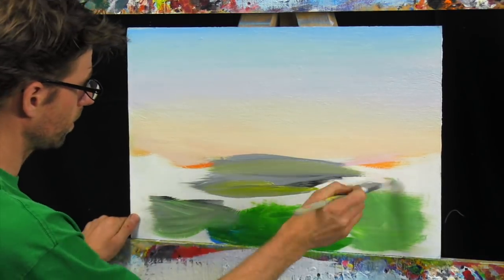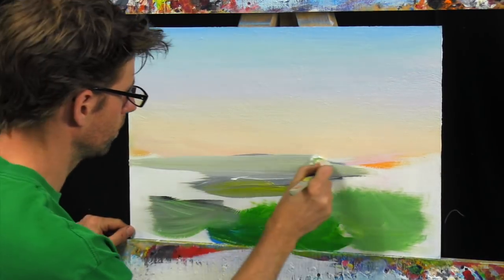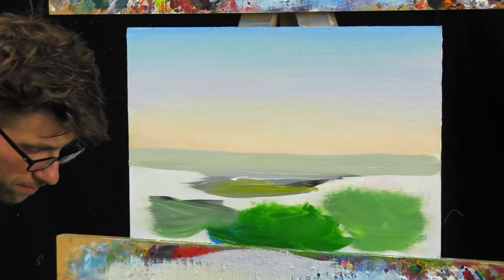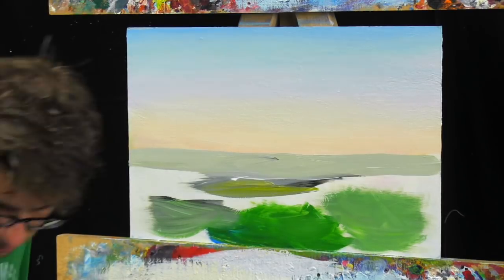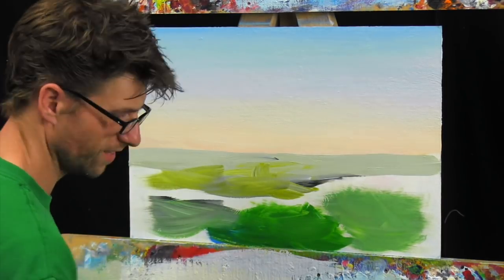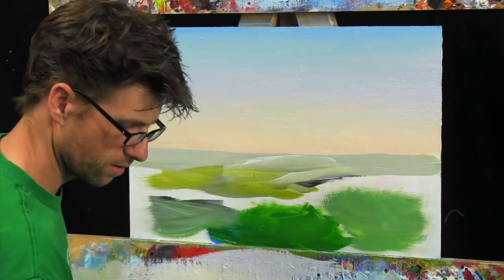And if I add a little bit of yellow to it, then it'll be a greenish gray. And I'm going to add a lot of white to that because I don't want my distant horizon to be very dark. I want it to look like it's very close in darkness to the atmosphere that it's buried in.